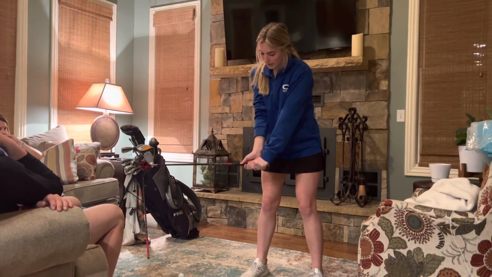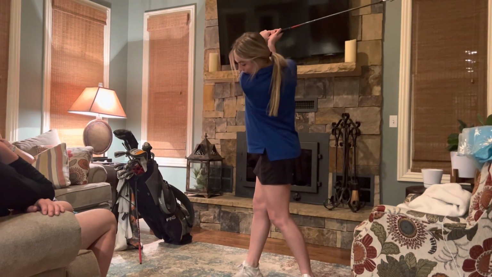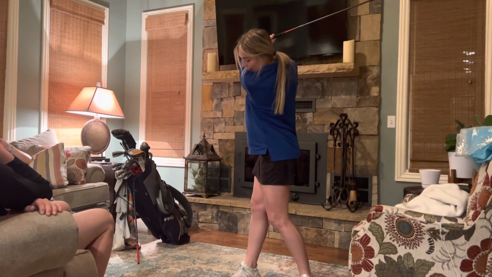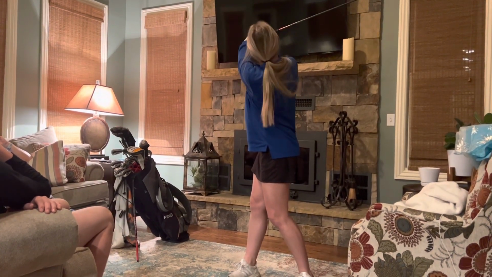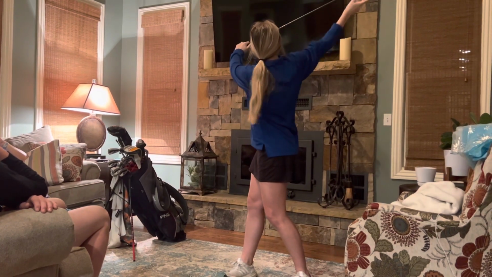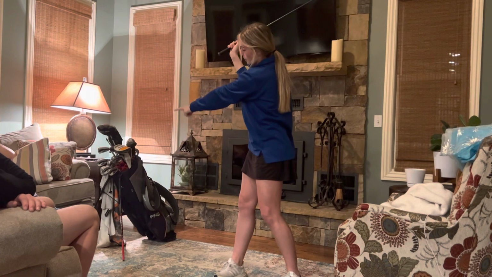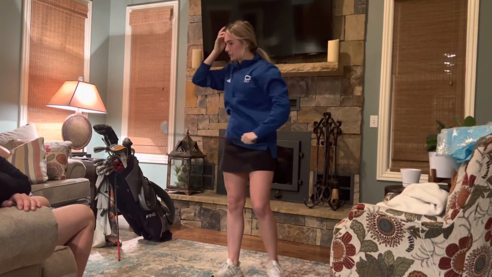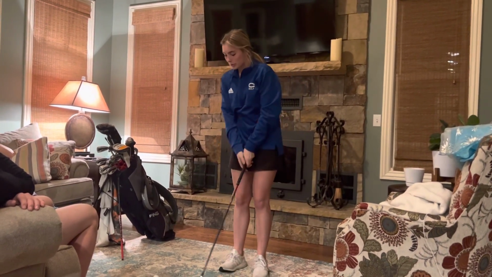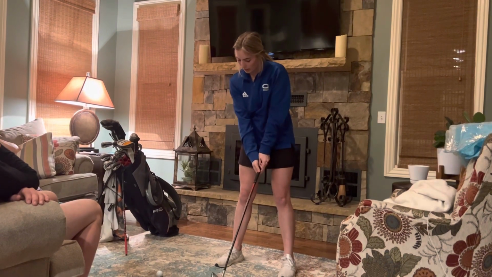Next, you want to rotate your body backwards. You should look a little bit like this. The head of the club is facing towards your target now, and the bottom of your club is facing more towards the ground. That completes your backswing. Now the forward swing usually starts with lining up your knees.